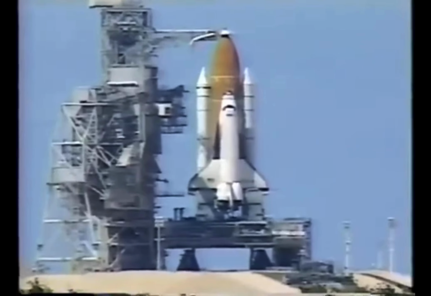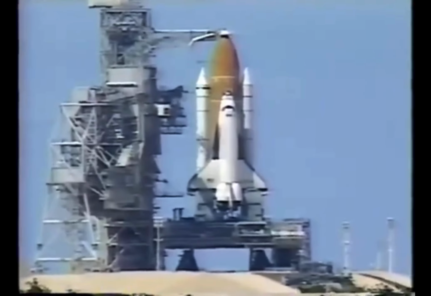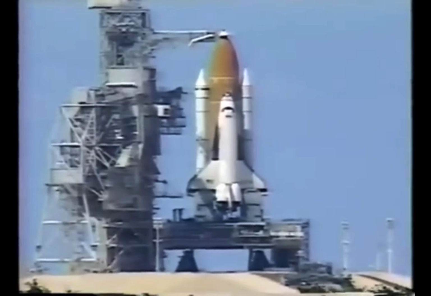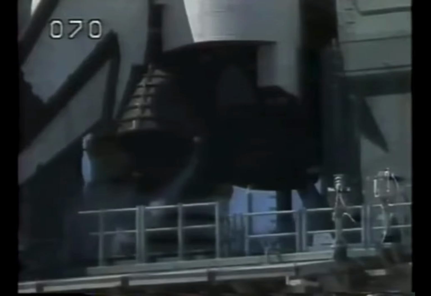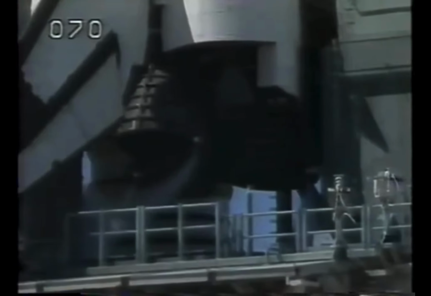Standing by to start the main engine helium purge sequence, preparing for main engine start activities. TLS is go, prepared sequence 4. And now we'll be checking the flight controls on the orbiter, the aero surface profile test. Vehicle will go to internal power in about 10 seconds.